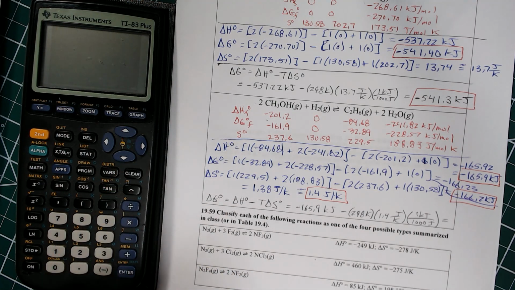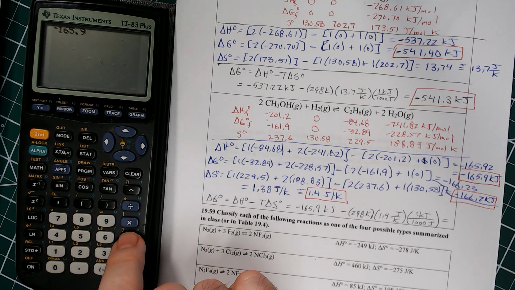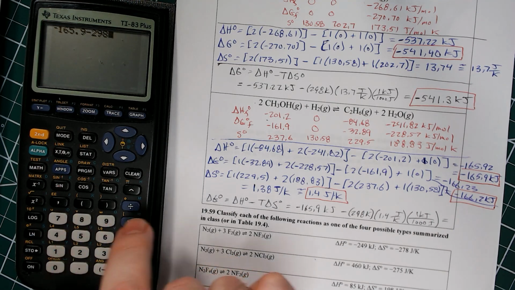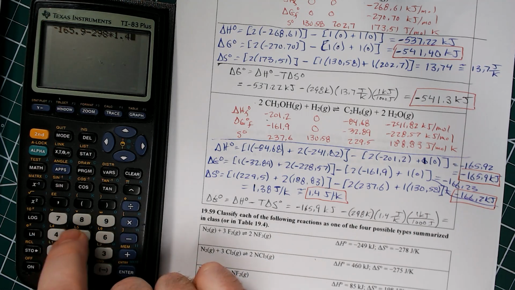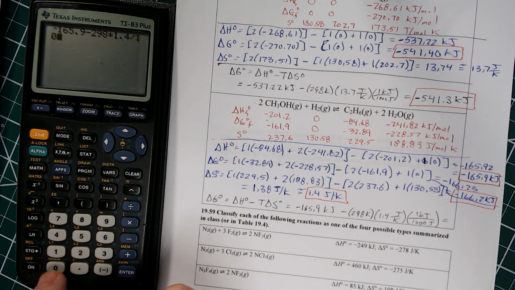So I'm going to clear all that. Make sure you can see my calculator. You can. So negative 165.9 minus 298 times 1.4 divided by 1,000.